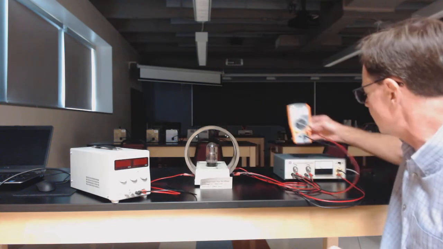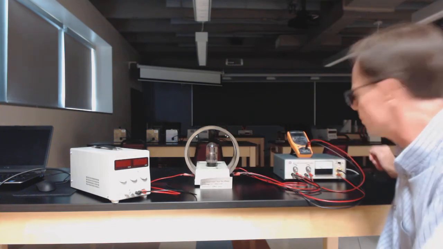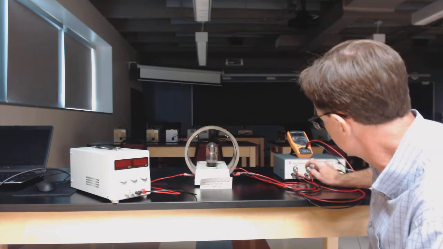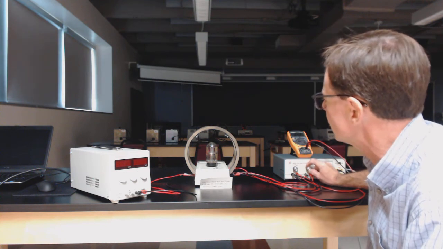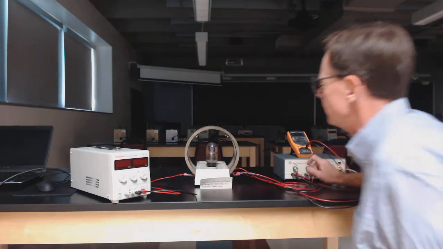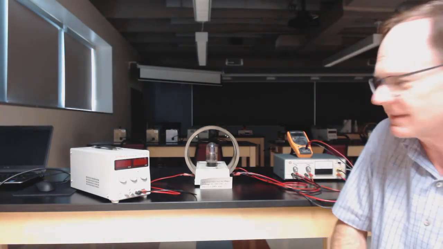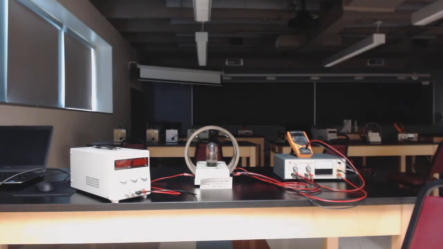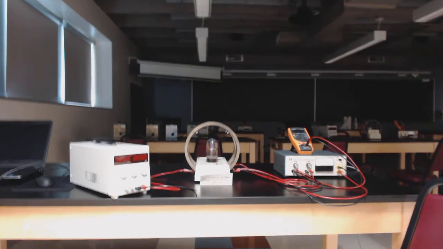So we're going to start right there, and then try to adjust the grid voltage to see if we can see a beam right there. We've got a pretty good tight beam. My guess is you can't see it. I'm going to move the camera up closer here for a second to see if you can see that beam.